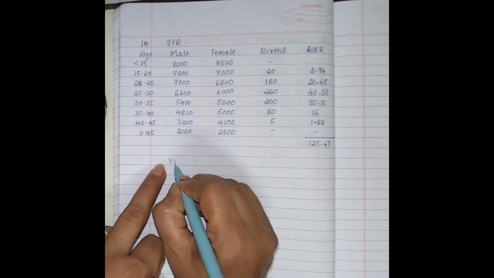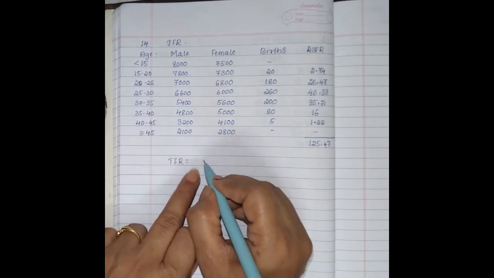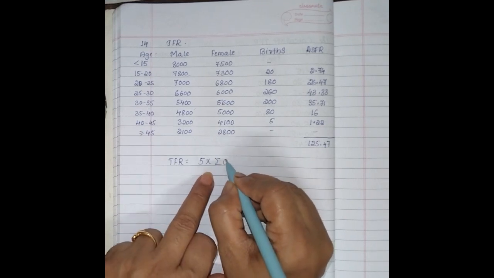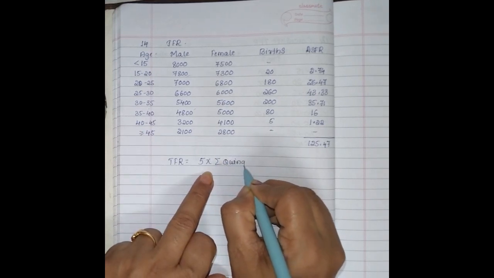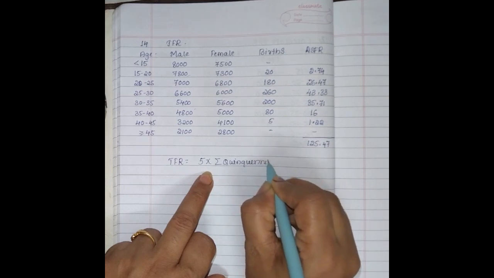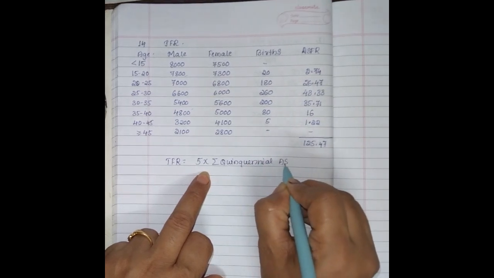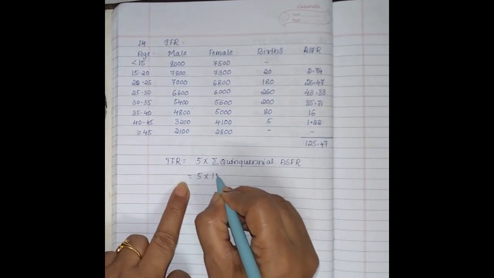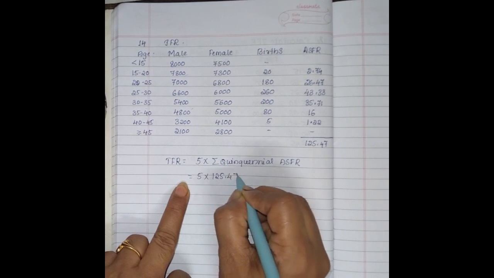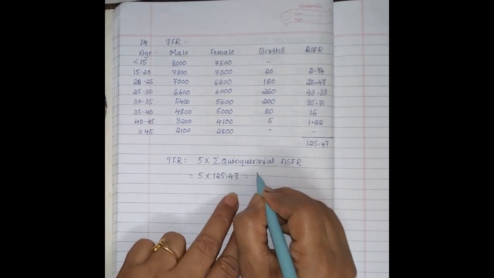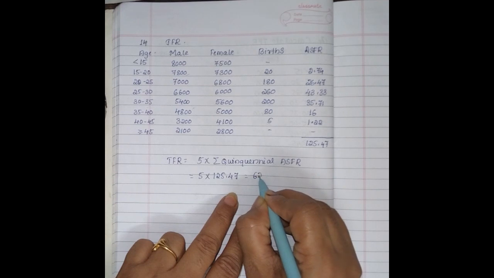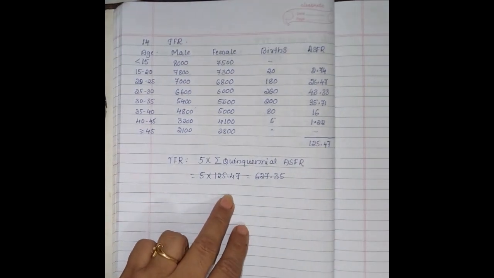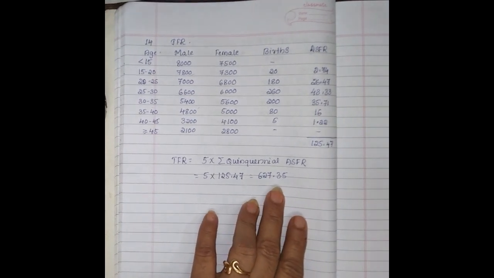You already know, we discussed. The TFR formula is 5 into summation of quinquennial ASFR. Then you multiply 5 with 125.47 and you get the answer 627.35 births per 1000 population.